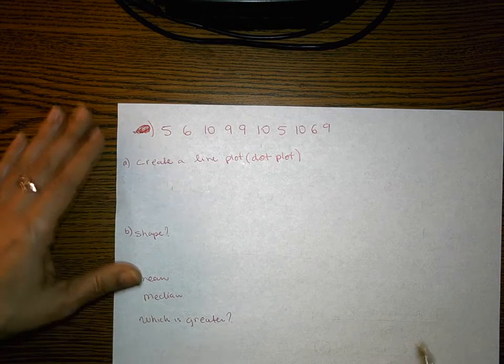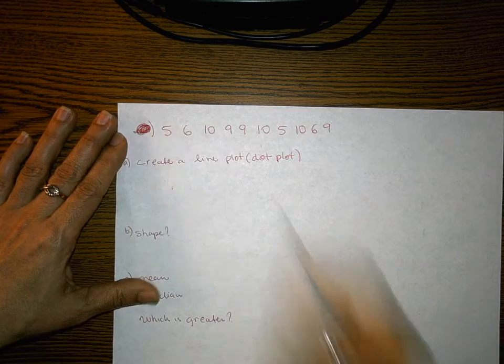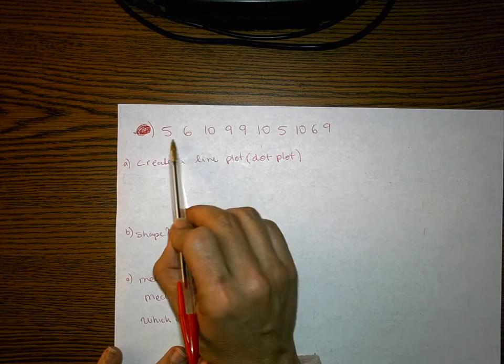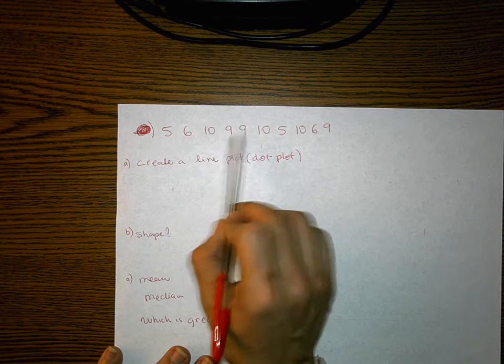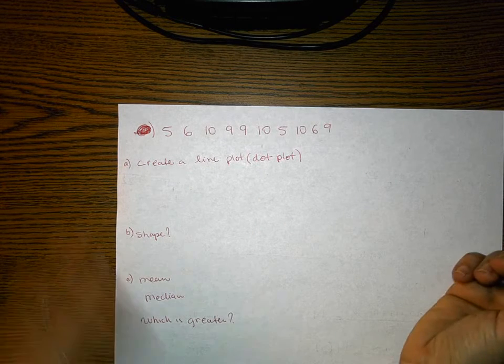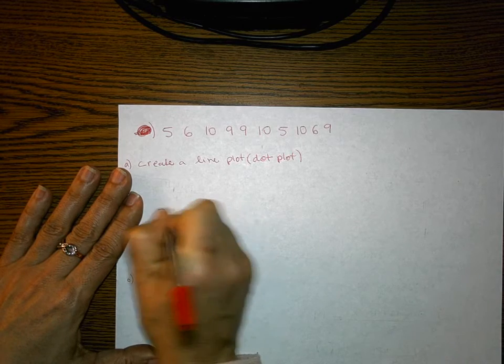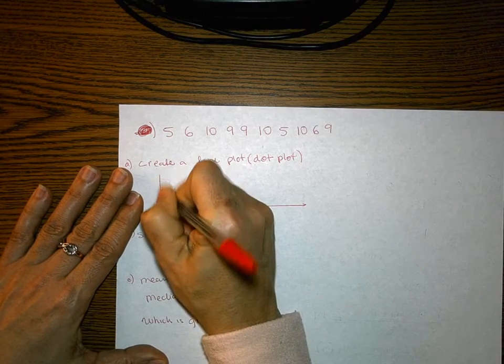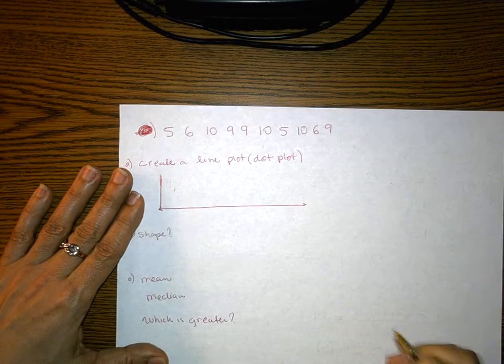Okay, so I have these numbers here. I was going to do a number in your homework, but I want to do something a little bit smaller. So I have these numbers right here: 5, 6, 10, 9, 9, 10, 5, 10, 6, 9. And I want to create a line plot. For a line plot, you need a line, and you need a little vertical axis, almost exactly like a histogram.